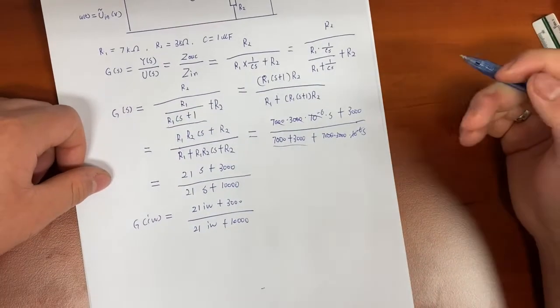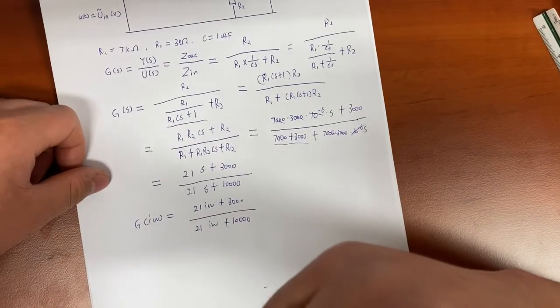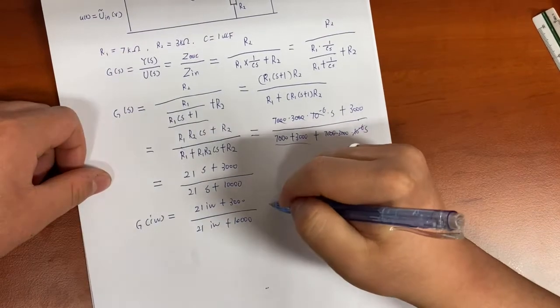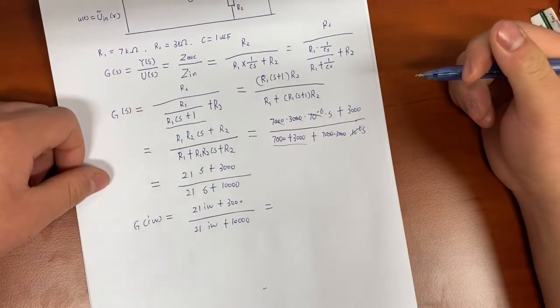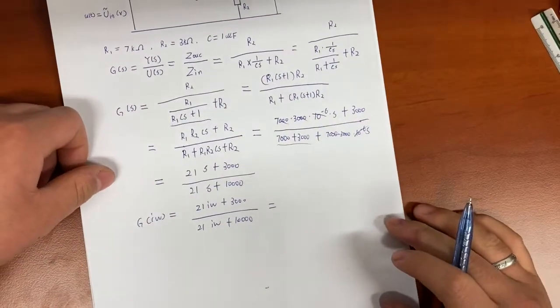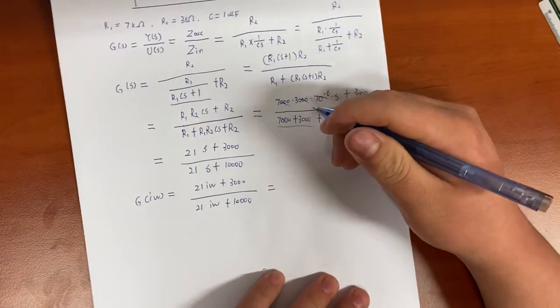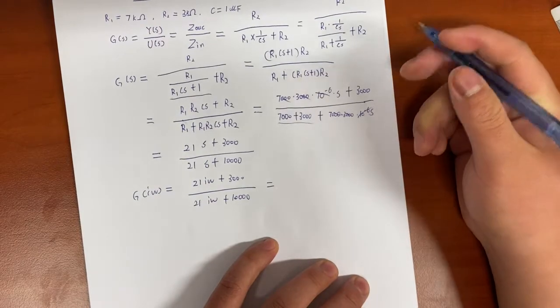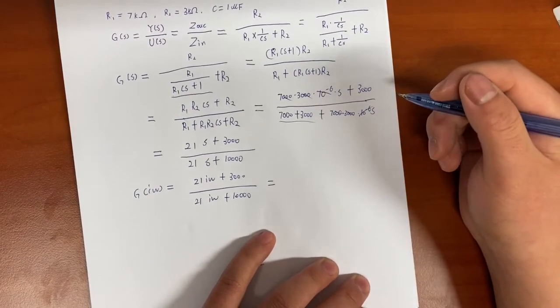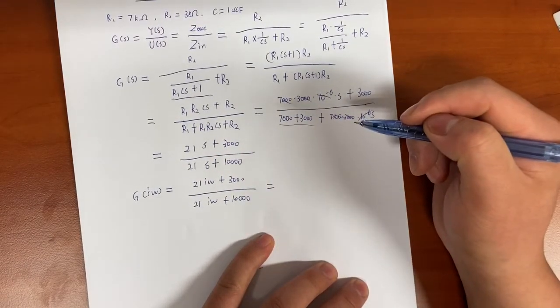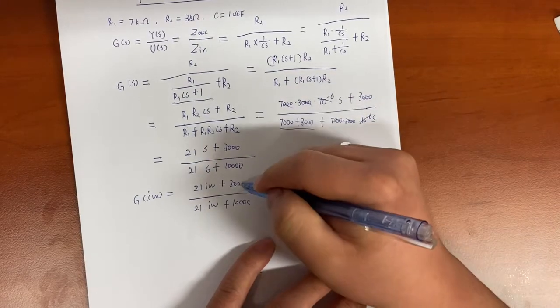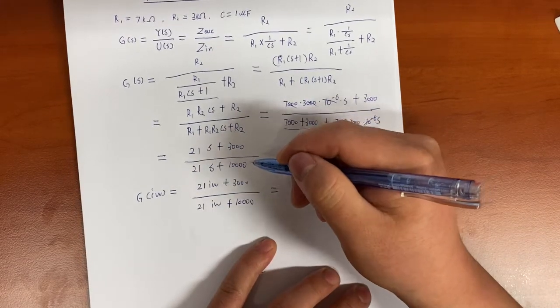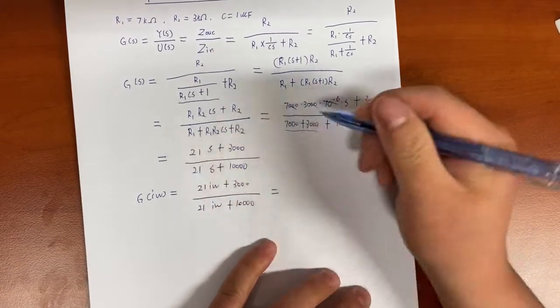And it's not a standard transfer function, so we need to get a basic transfer function to draw the Bode diagram. So first let's divide it by how much? By 10,000.